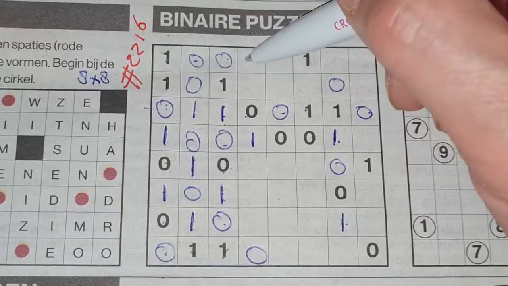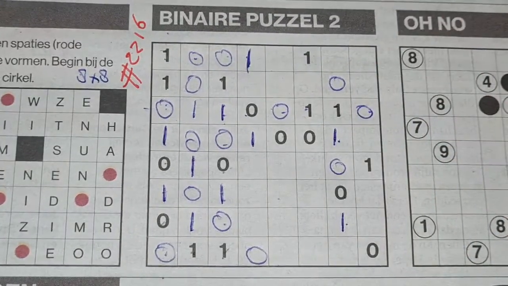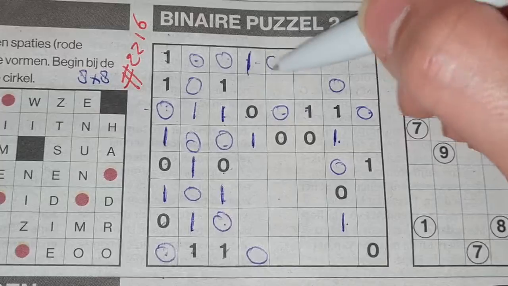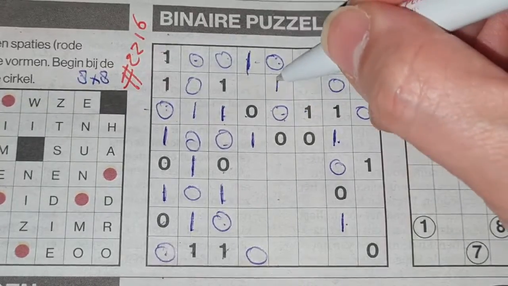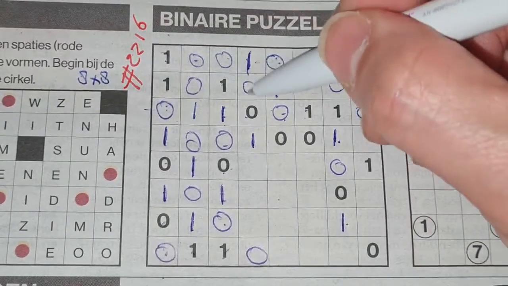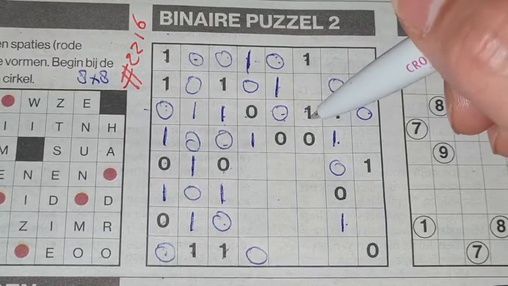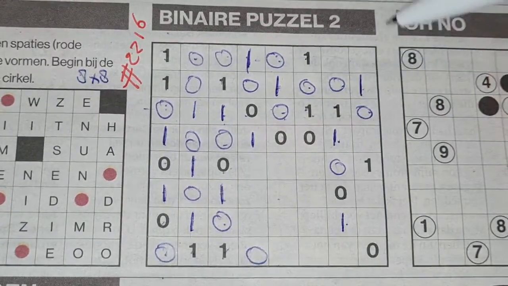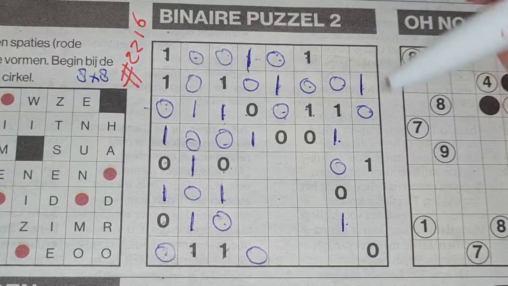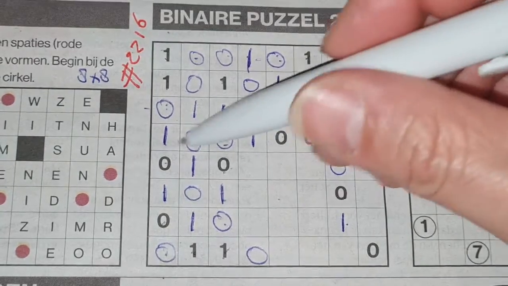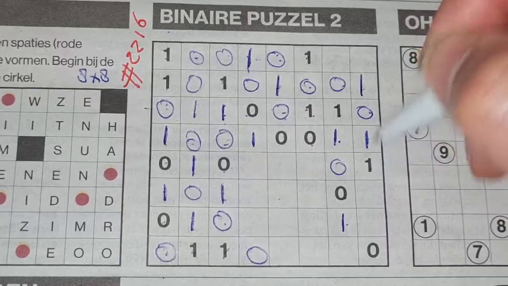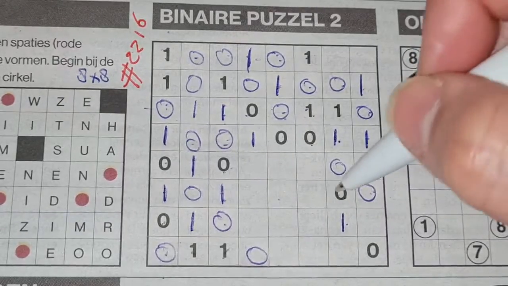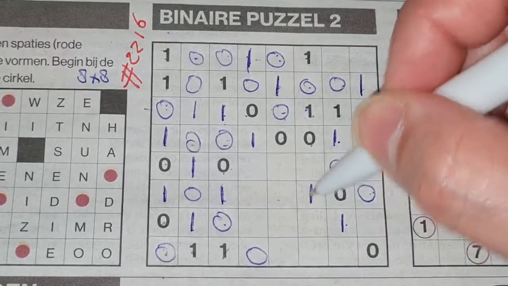Double O, here one, there one. Between 2 ones comes an O. Between 2 O's comes an 1. Between 2 ones comes an O. Between 2 ones comes an O. Double O, here one, there one. 1, 2, 3, 4 O, so the rest are ones. Double one, here no, there no. Double O, here one, there one.